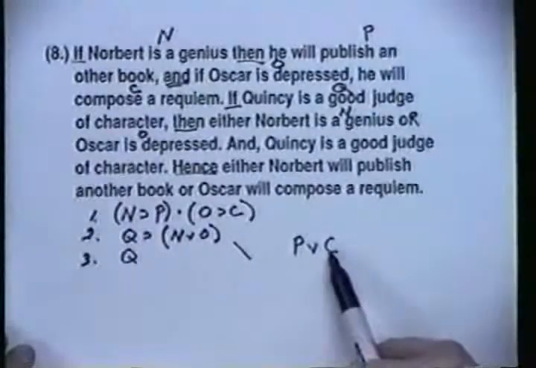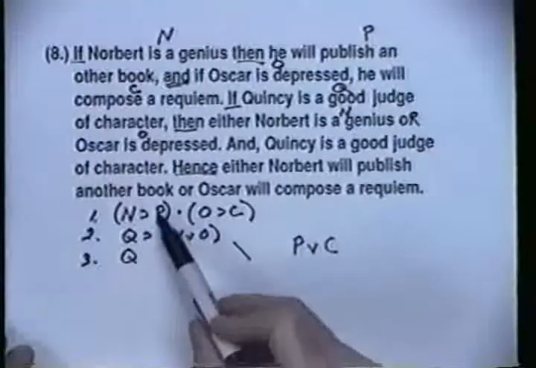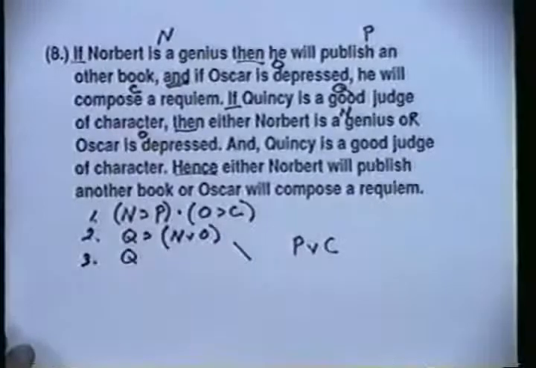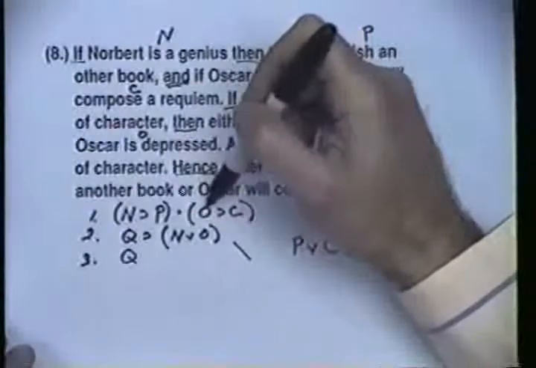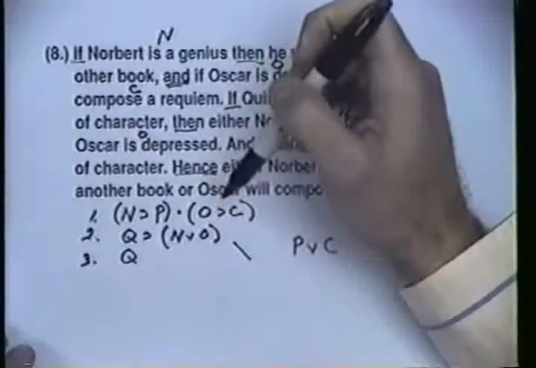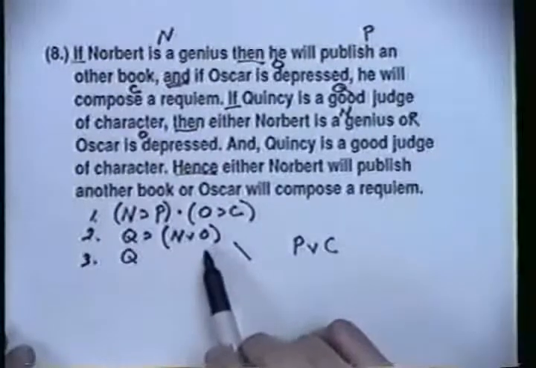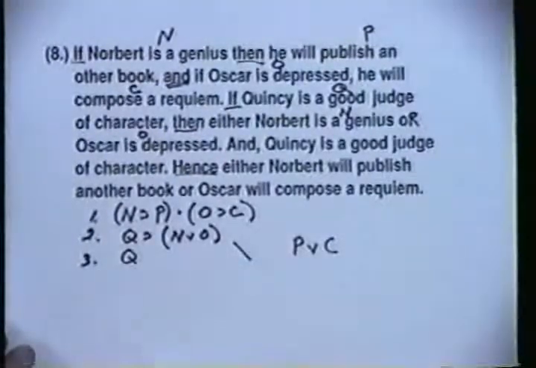We've got P or C, and notice that is the disjunction of two consequents of two conditionals. So that should put in mind the following idea. If I can get N or O by itself, I'll solve the problem. I can use constructive dilemma. And of course N or O is right here, and that's going to be a simple move. It turns out that we can get this answer in very few steps, even though it was an extremely complicated thing to initially translate. So let's go do it.